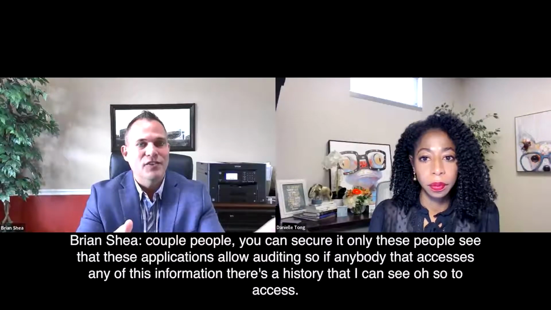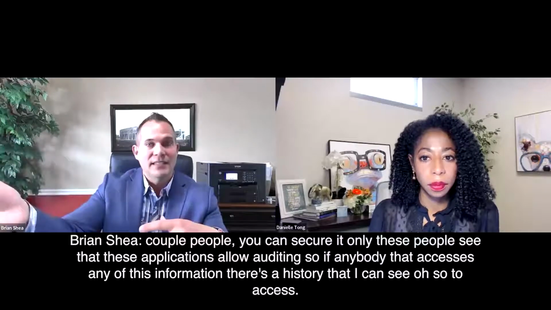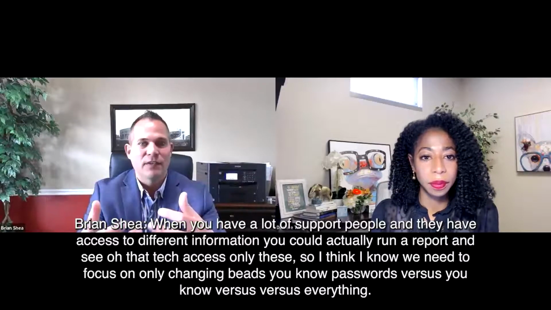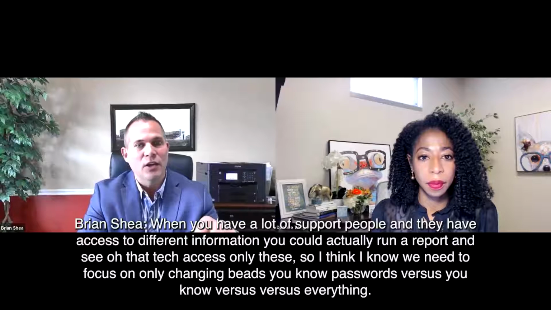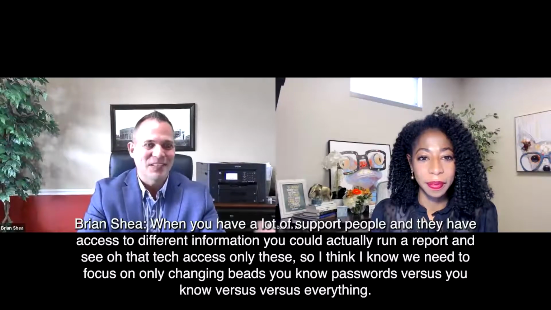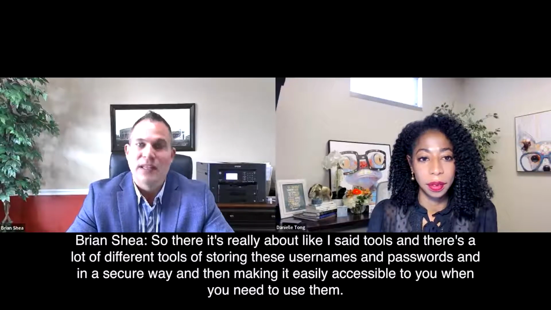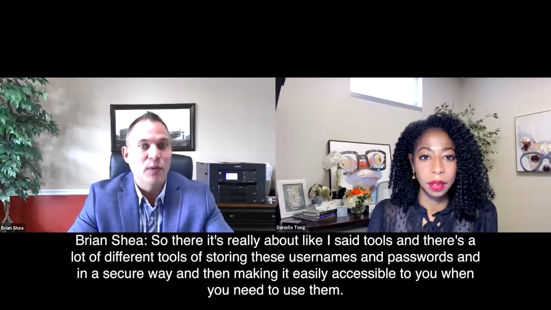These applications allow auditing. So for anybody that accesses any of this information, there's a history that I could see, oh, so-and-so accessed this password. This is even more critical in the IT world, when you have a lot of support people with access to different information. You could actually run a report and see, oh, that tech accessed only these, so I know we need to focus on only changing these passwords versus everything. So it's really about tools, and there's a lot of different tools, for storing these usernames and passwords in a secure way, and then making them easily accessible to you when you need to use them.